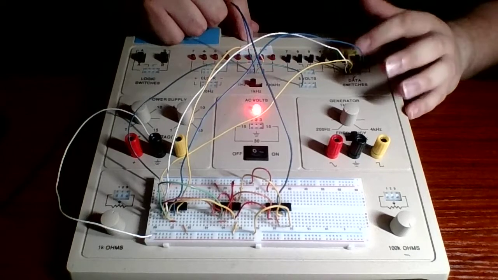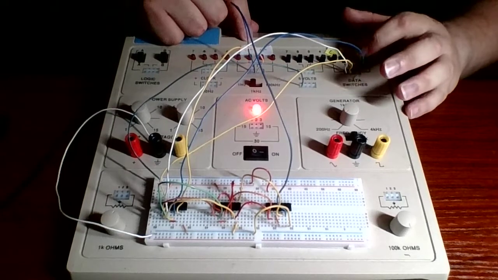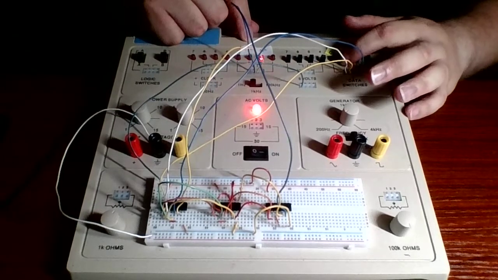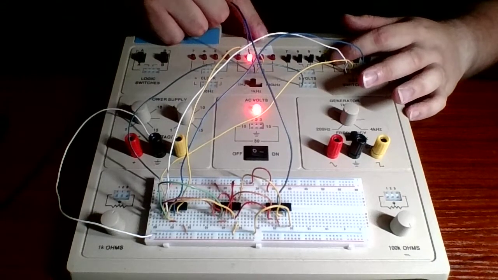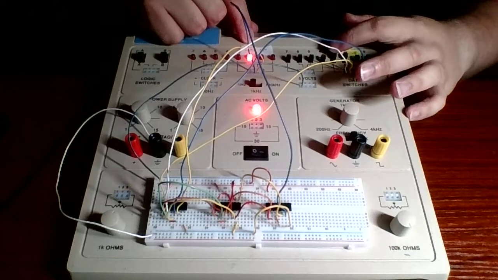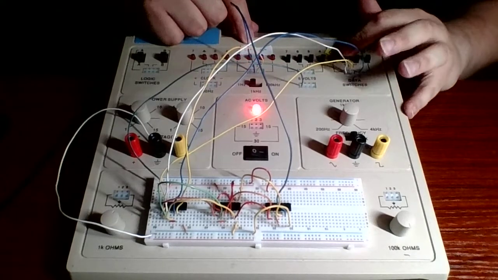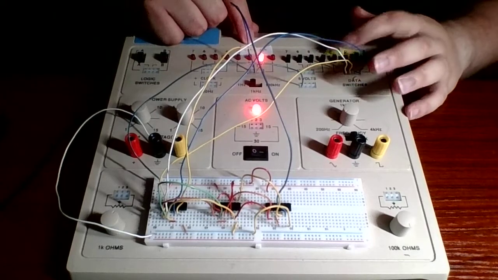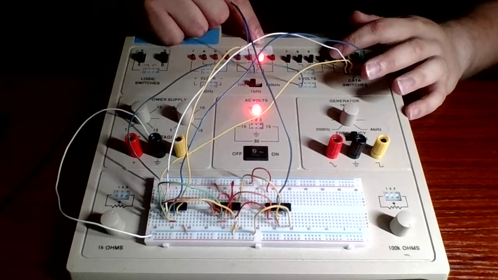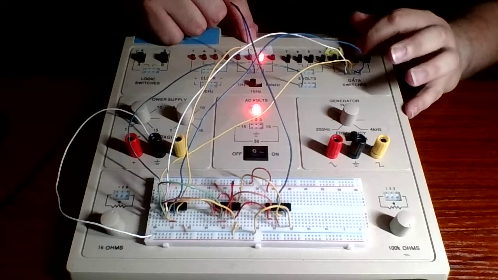Resetting. Now, next, we'll have A at 0, while B and Cin are at 1. Our sum is at 0, and our C out is at 1. Resetting. Next, we'll have A at 1, while B and Cin are at 0. Our sum is at 1, and our C out is at 0.